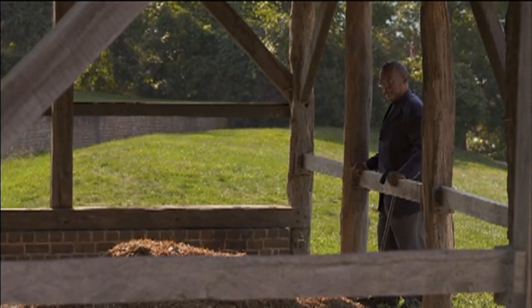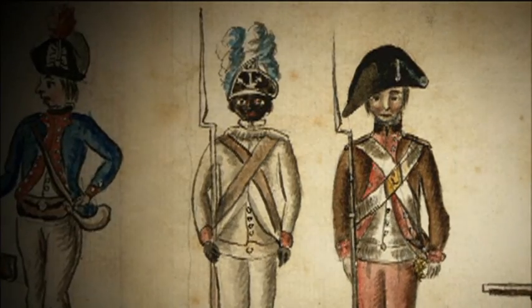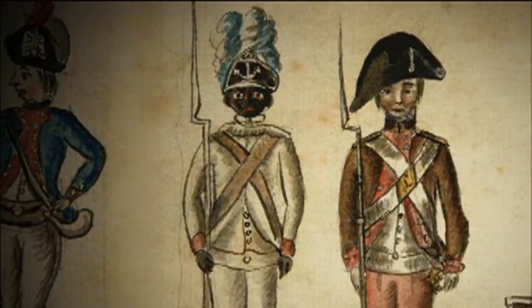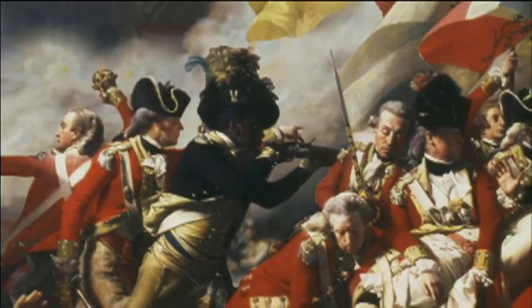Once the war comes, there are enslaved men and women saying, hey, we'd love to help you out if you would help us out. We'd be happy to help you suppress this rebellion in Massachusetts if you will grant our freedom in return. Harry joined a loyalist regiment called the Black Pioneers, and he wasn't the only one.